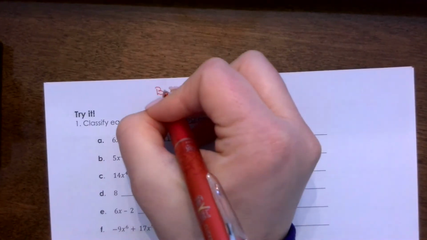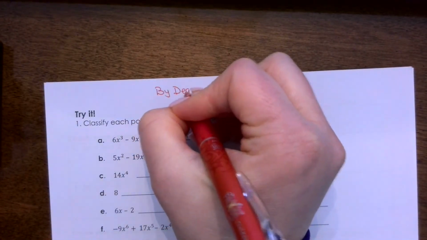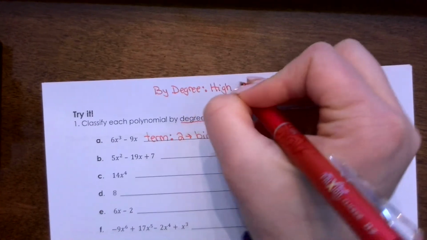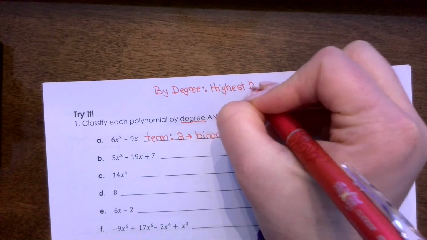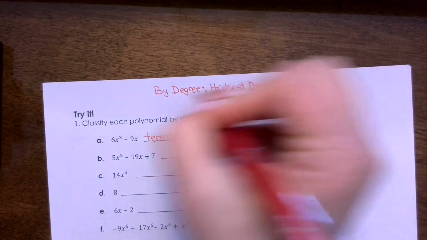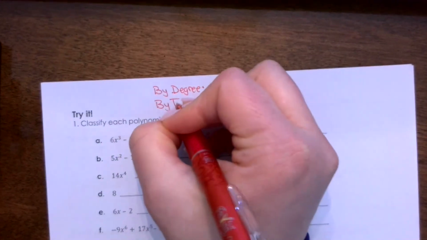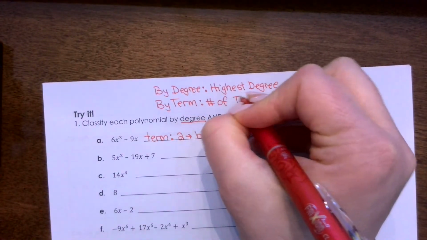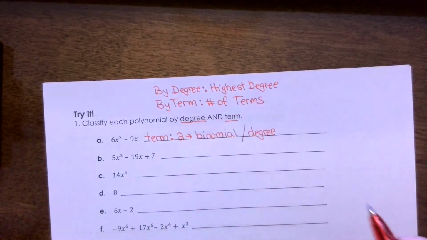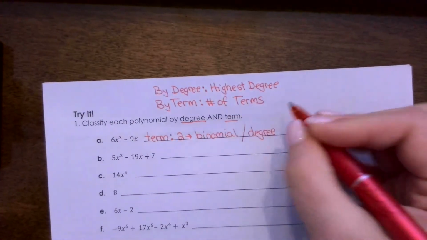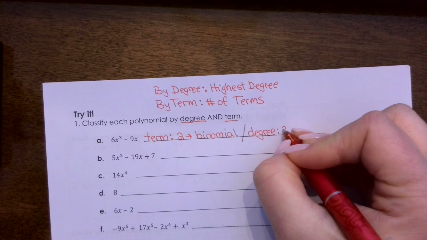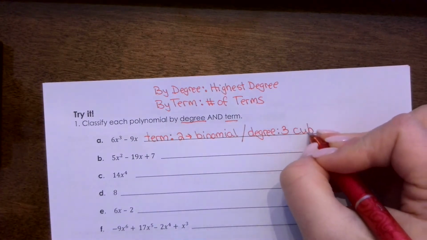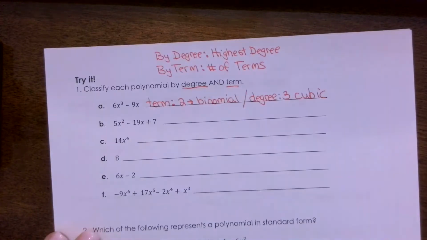So when I classify by degree, I'm looking for the highest or the greatest degree. And of course, by term, you already know that it's the number of terms. So the highest degree is the 3. And you might remember that a third degree polynomial is cubic.